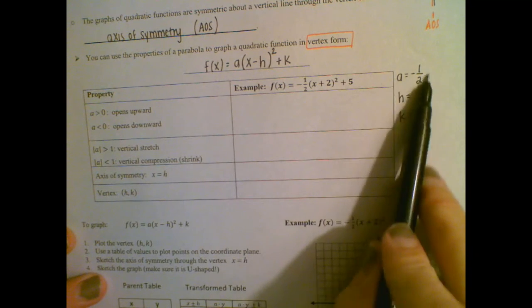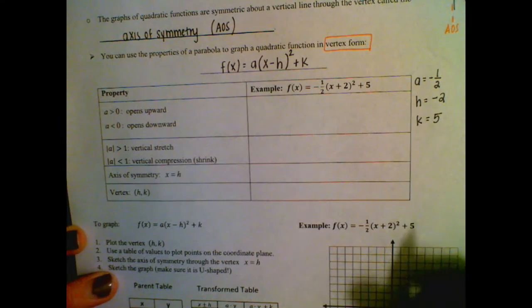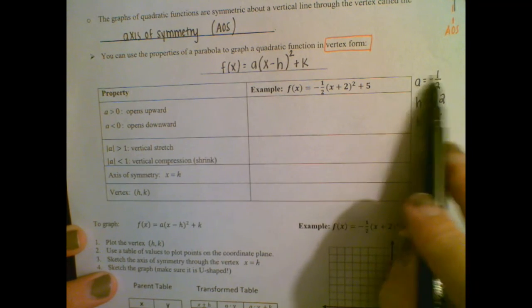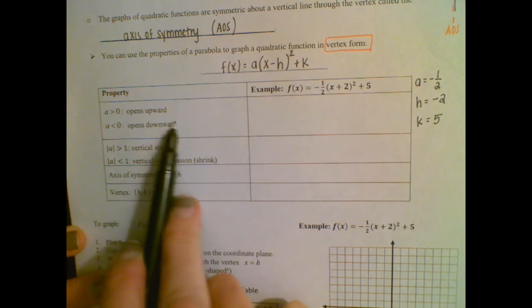So this is telling us that since A is negative, there's going to be a reflection. Because remember that whenever A is negative, there's going to be a reflection, which means our graph is going to be opening downwards.